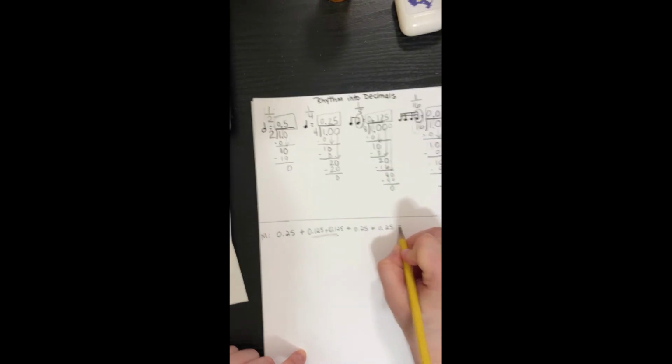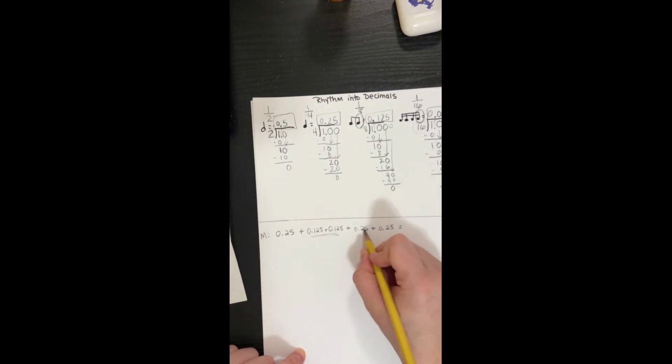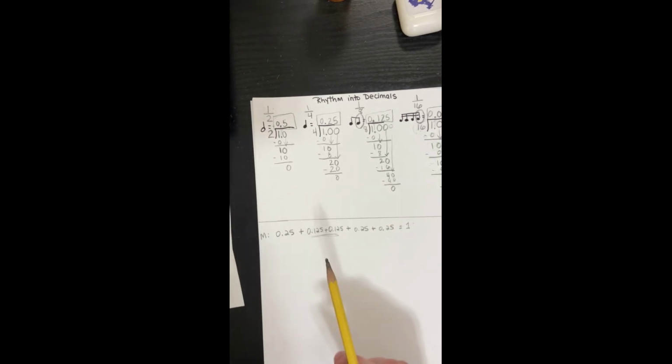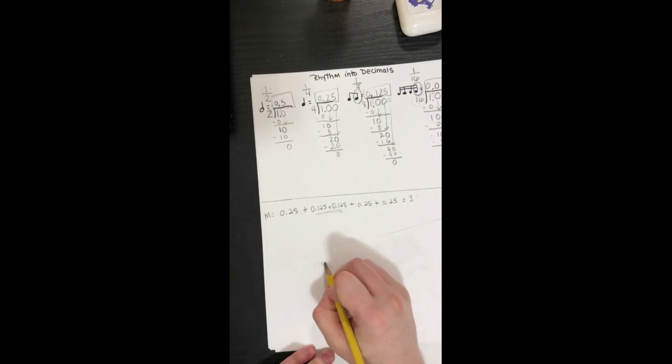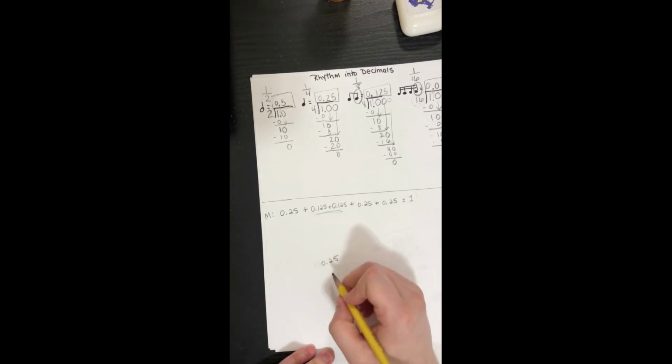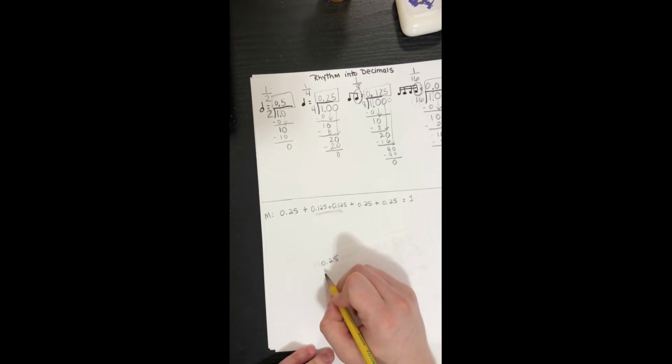0.25. All of these parts should equal 1 whole if I add them. So let's see if I can get 1 whole by adding all these parts. Get your scratch paper. Here we go. 0.25 plus 0.125. Well, you know what?